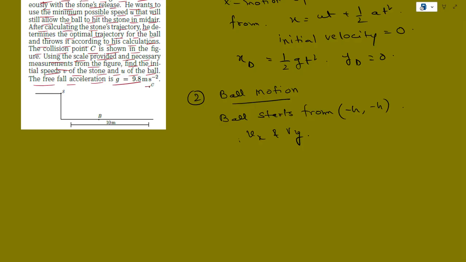So, the projectile equations: the x coordinate of the ball, x_b, is minus h plus u_x t, and the y coordinate, y_b, is minus h plus u_y t minus half g t squared.